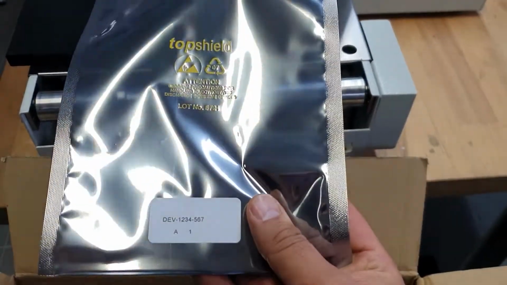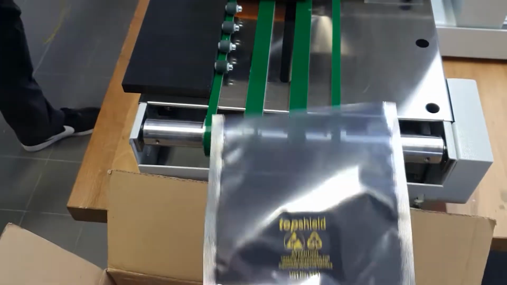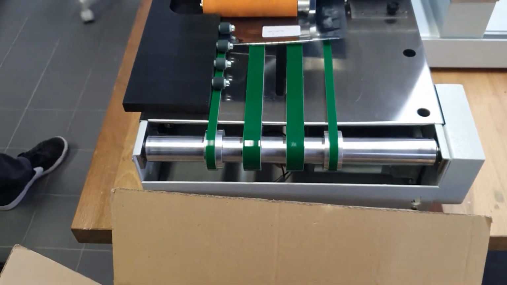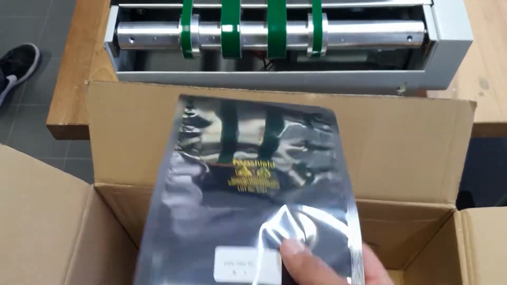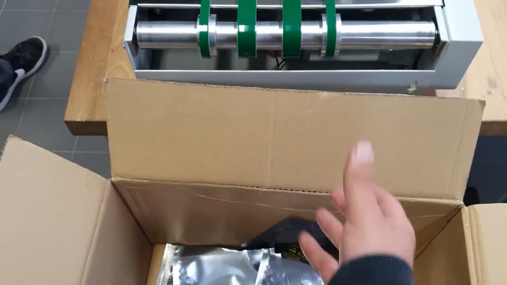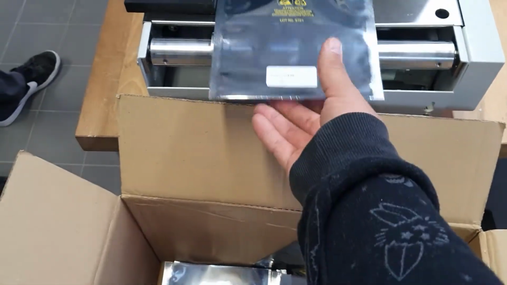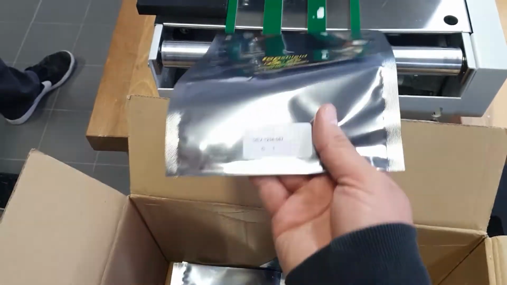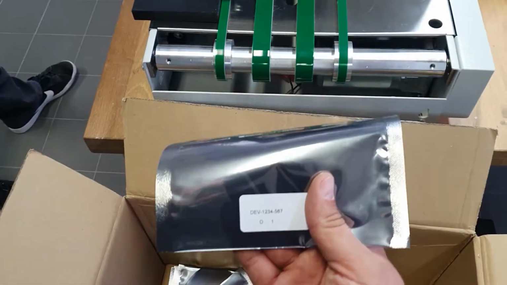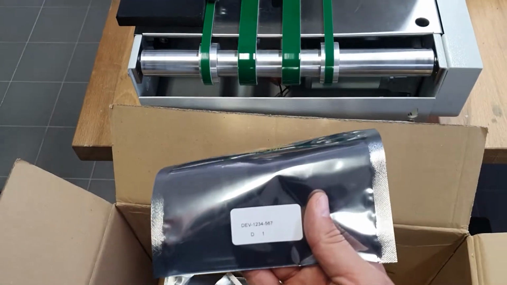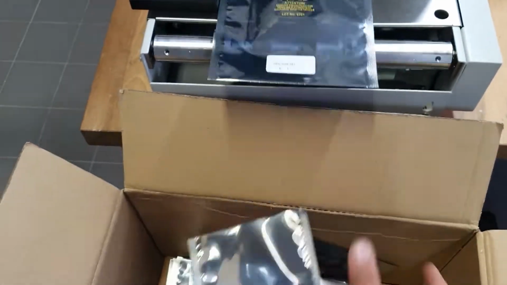A1, A1, A1. Okay, we still have to adjust the product sensor for these pouches, because they're very reflective. Now we're going to do the B1s, B1s, C1, C1. Now we're going to go to the D, D1, D1, D1, and then E1.